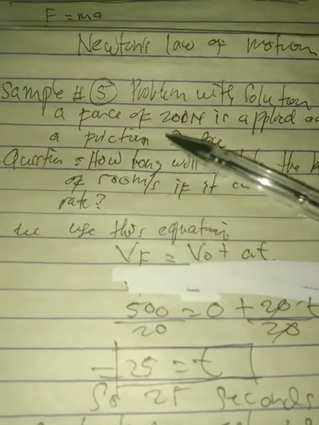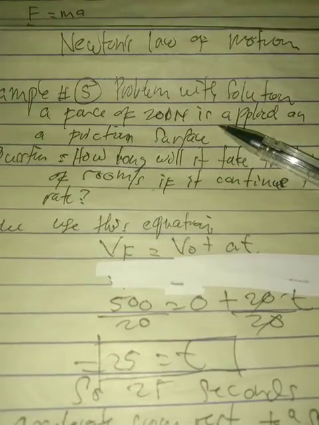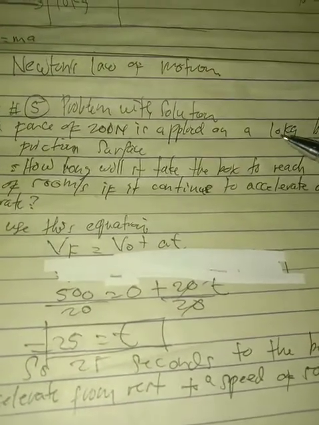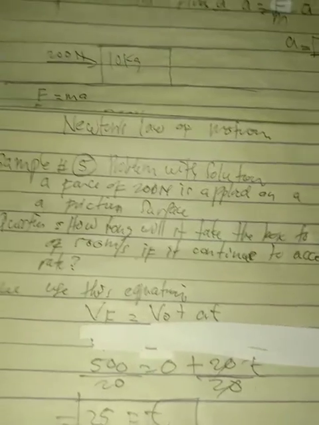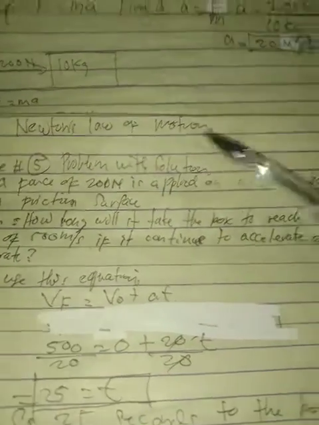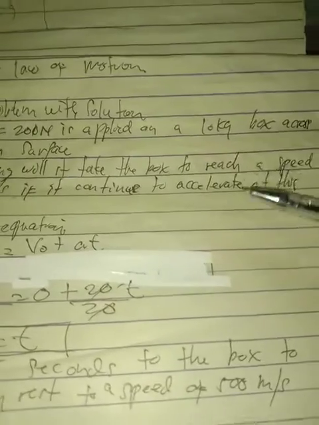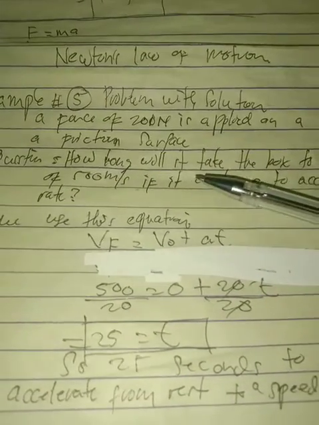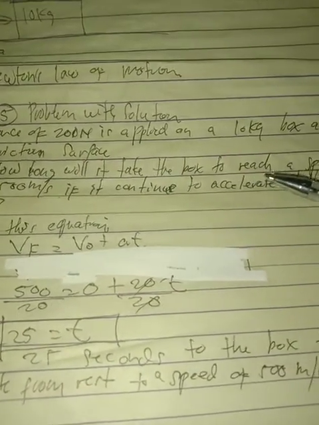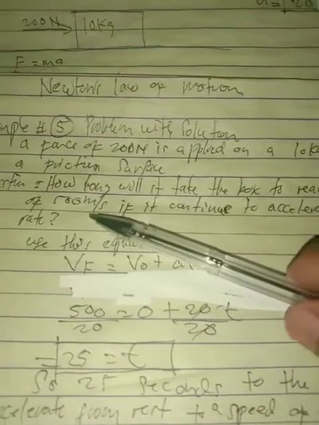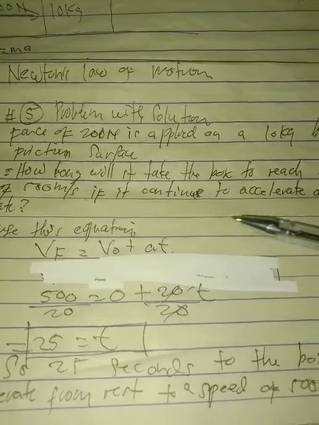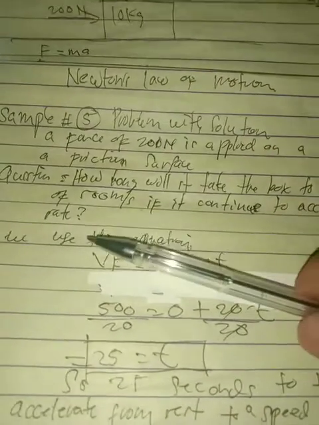A force of 200 Newton is applied on a 10 kg box across a frictionless surface. The question is, how long will it take the box to reach a speed of 500 meters per second if it continues to accelerate at this rate?